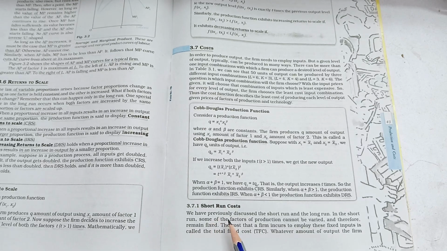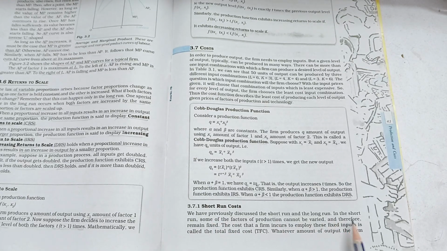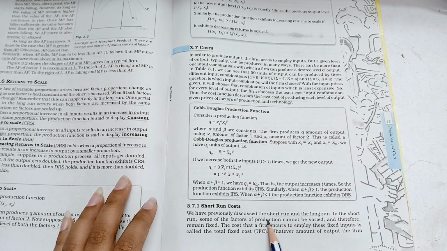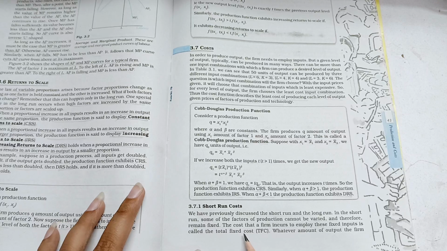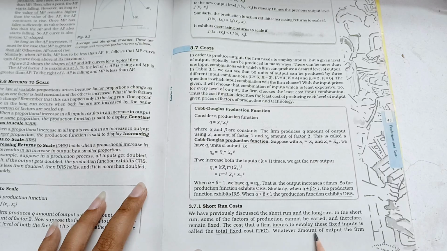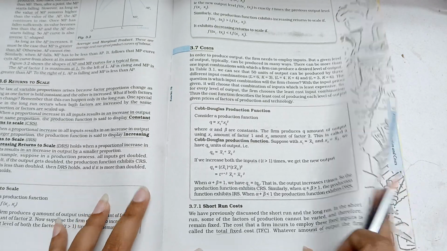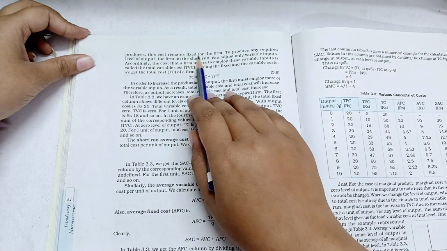Short run cost. We have previously discussed the short run and the long run. In the short run, some of the factors of production cannot be varied and therefore remain fixed. The cost that a farm incurs to employ these fixed inputs is called the total fixed cost, TFC. Whatever amount of output the farm produces, this cost remains fixed for the farm.